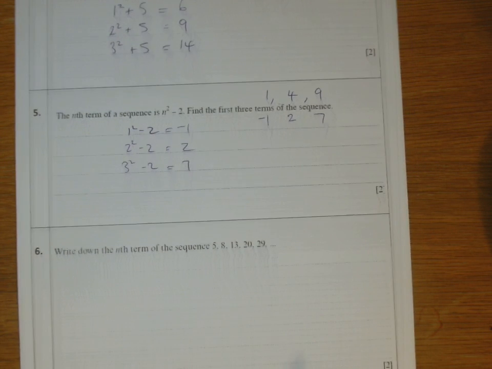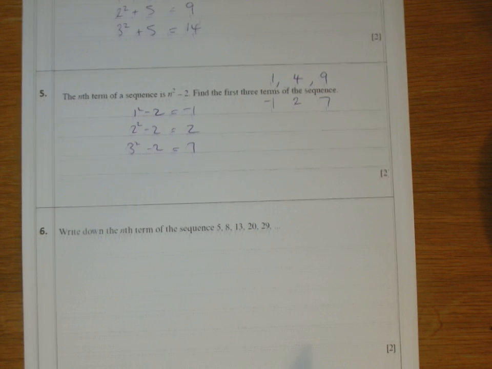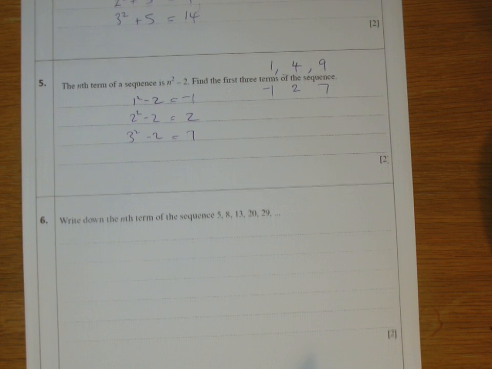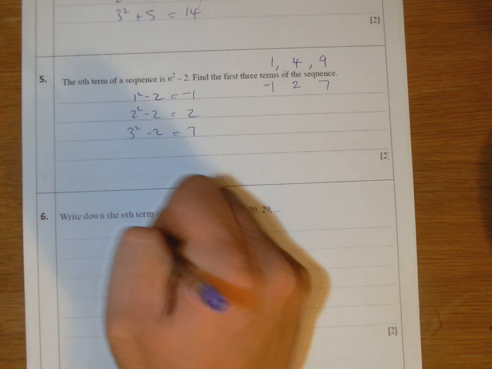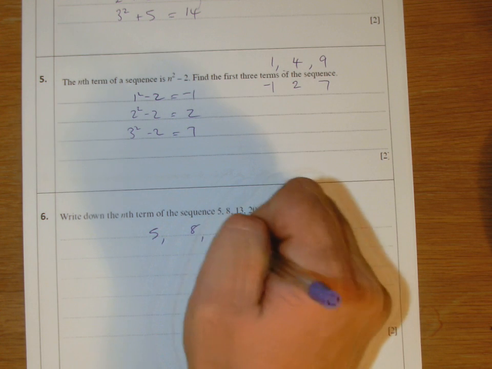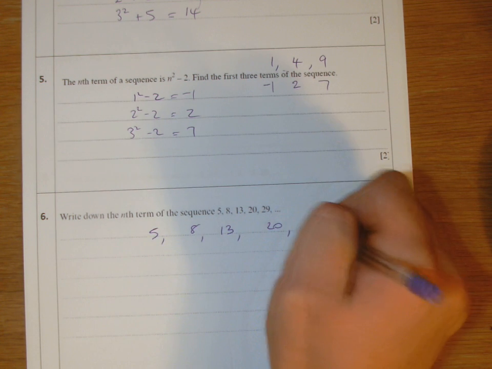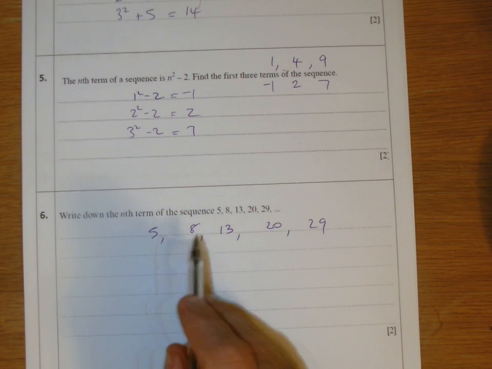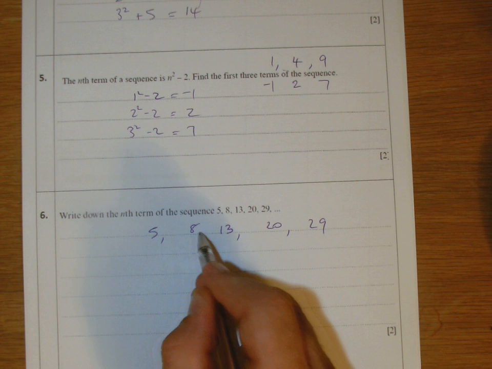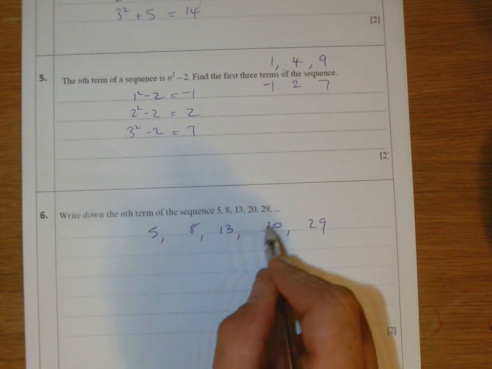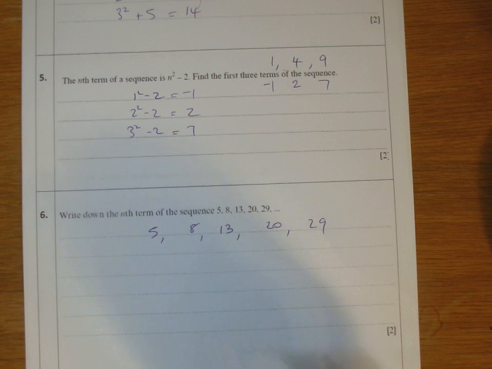Okay, now this is the type of question they'll ask in an exam. It says, write down the nth term of the sequence 5, 8, 13, 20, 29. So write them out big again. If you notice, the gap is different. The gap there is 3. The gap there is 5. The gap there is 7. The gap there is 9.